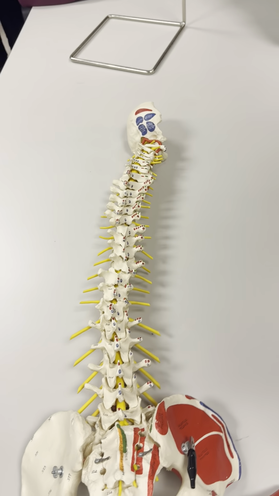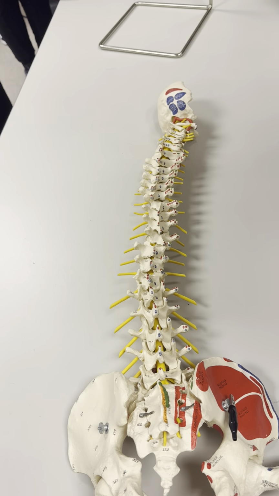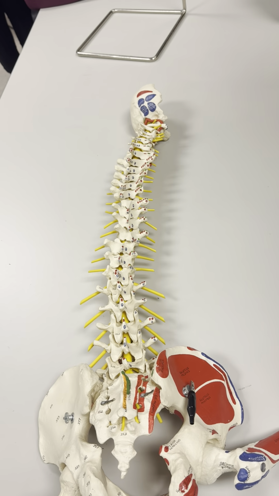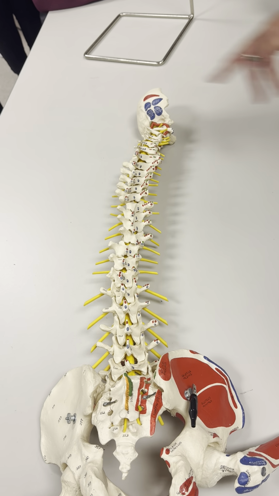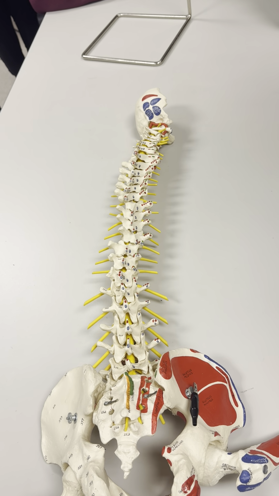Now, for functional movement, it will be functional side bending, like a forward bending to tie your shoes. That technique would help with improving functional side bending, right?